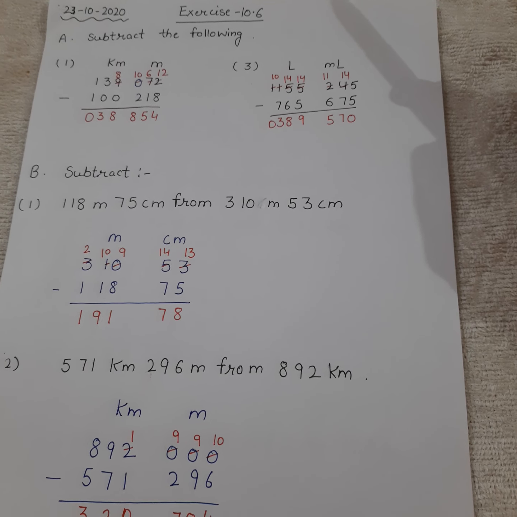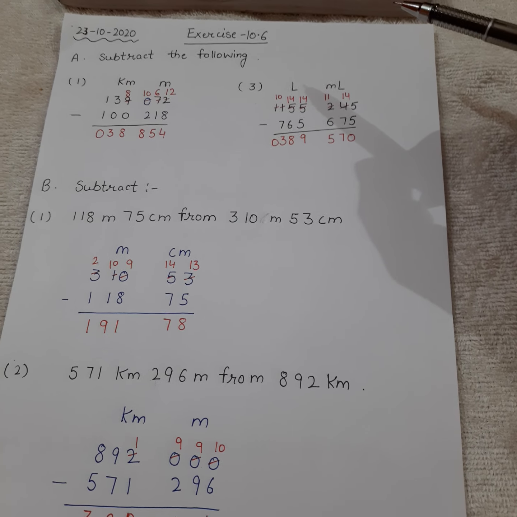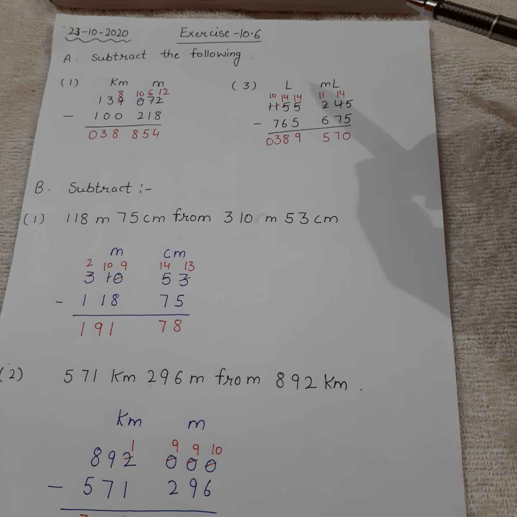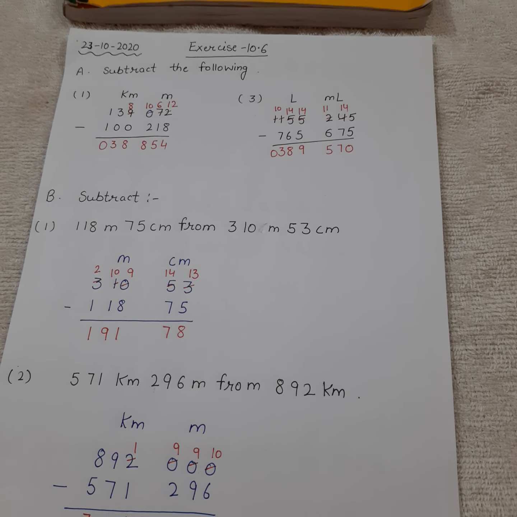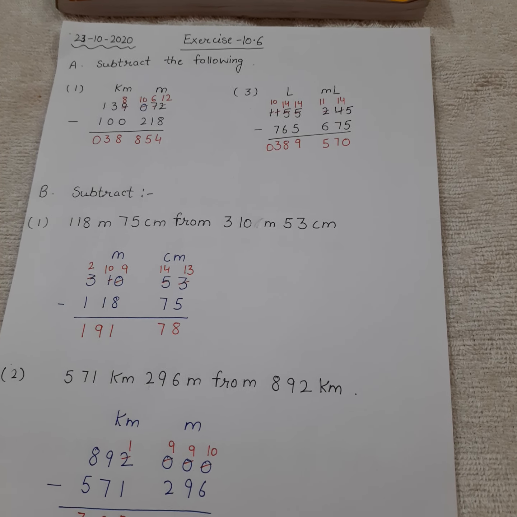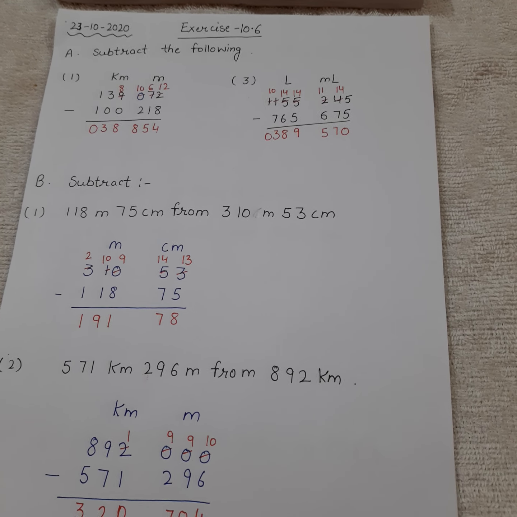I hope you all are fine and you are doing practice also, right? So till now we have done exercise 10.5. Today I am starting exercise 10.6. In the last exercise we did addition. Now in this exercise we have to do subtraction, right?